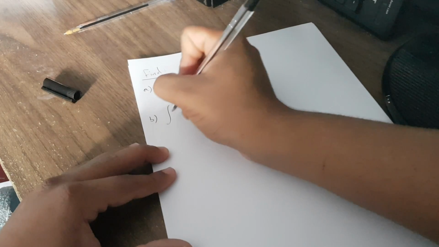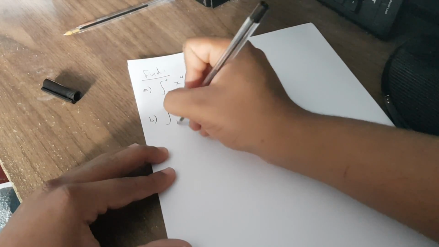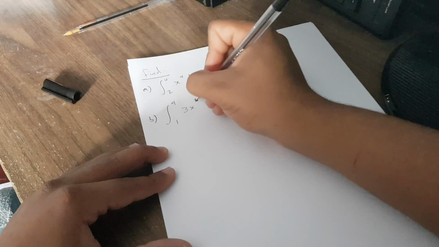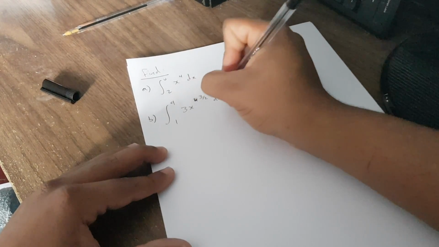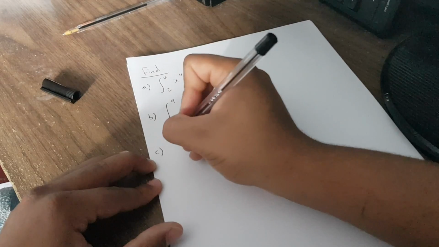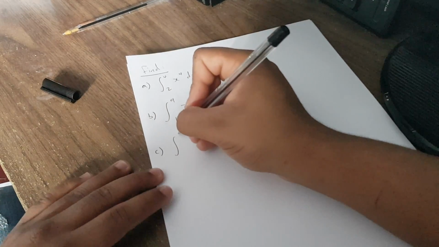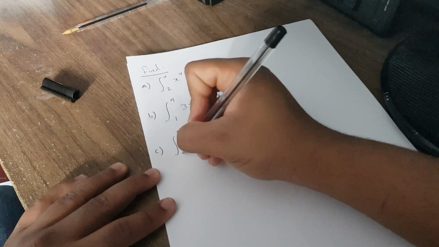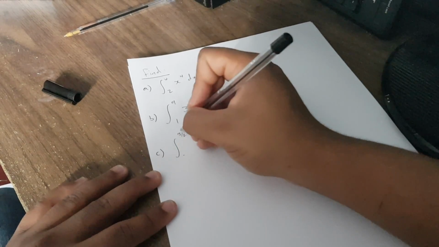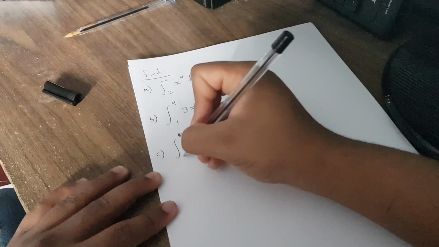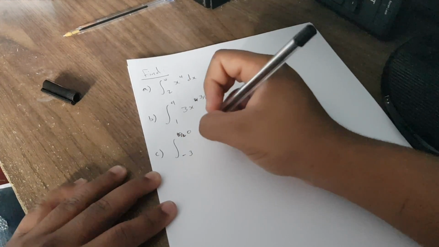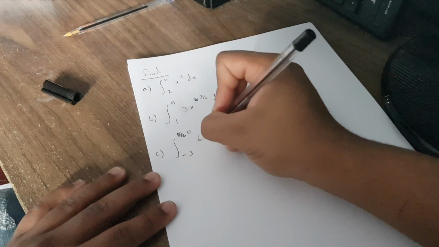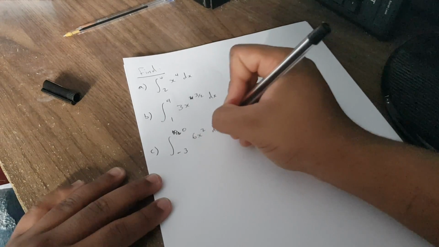Find the integral between 9 and 1 of 3x to the power of 3 over 2. Let's find the integral between 0 and minus 3 of 6x squared dx.